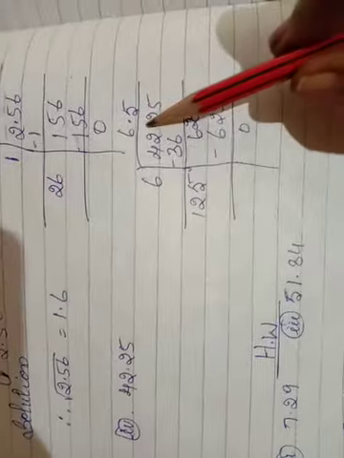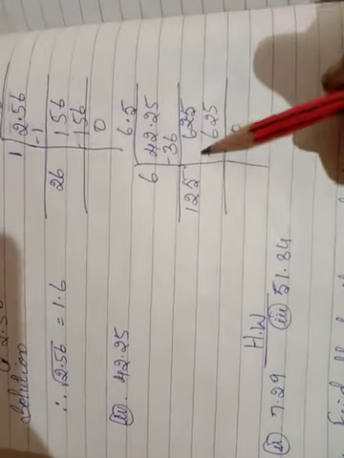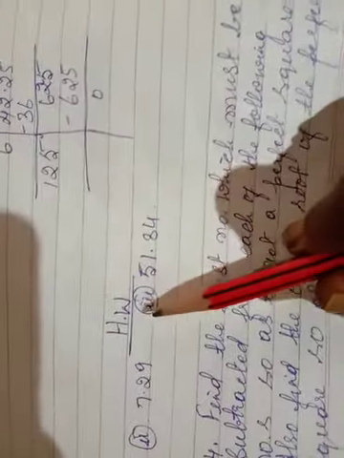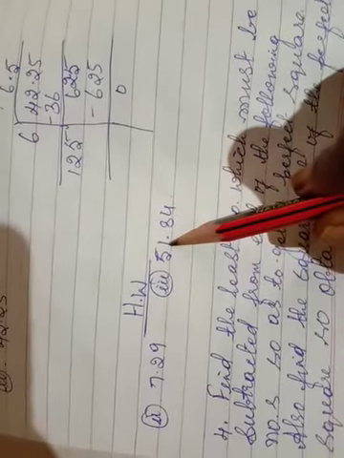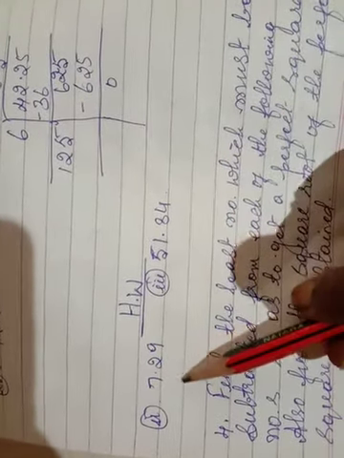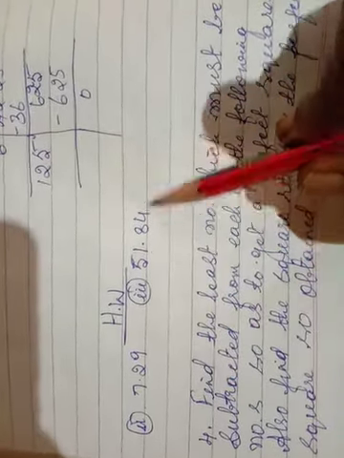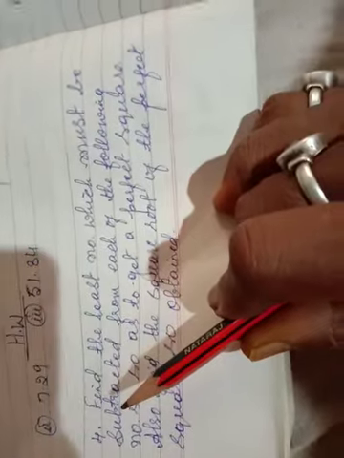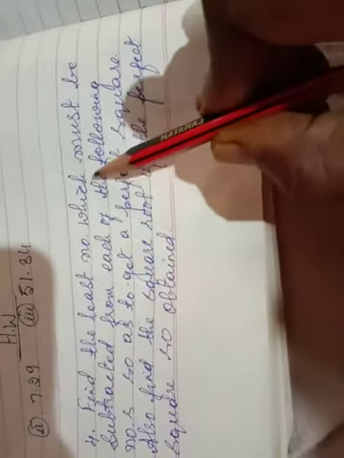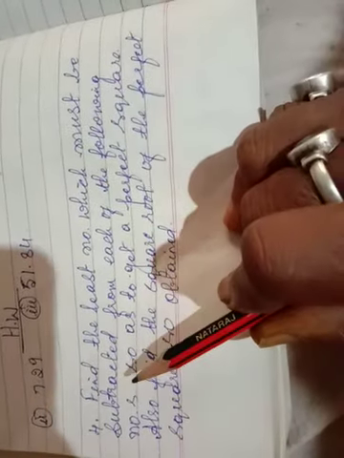Like that, here also 42.56 and 42.25, in a similar manner you have to divide. Okay children, based on this you have homework here. Okay, so your homework is 7.29 and 51.84.